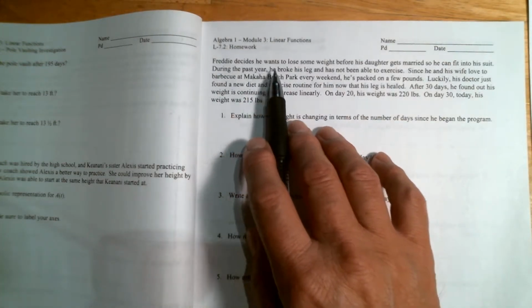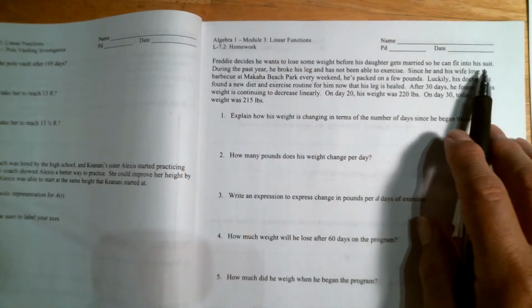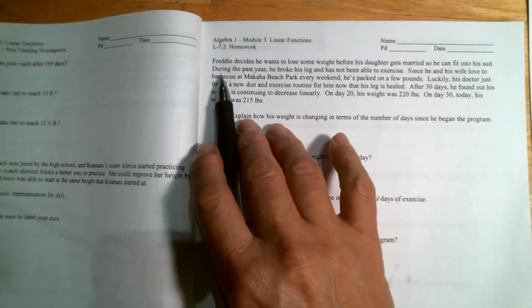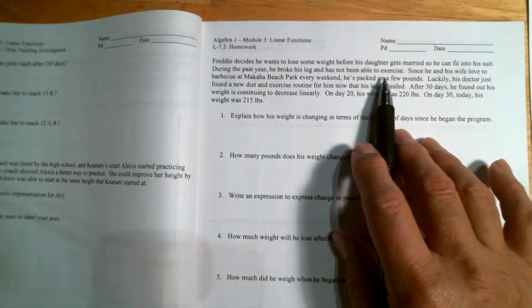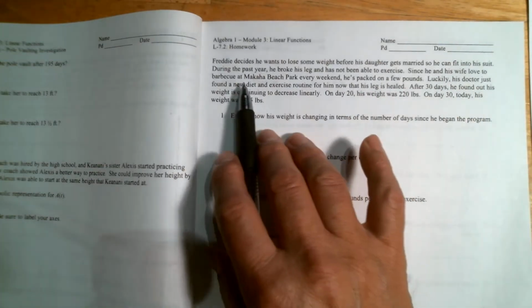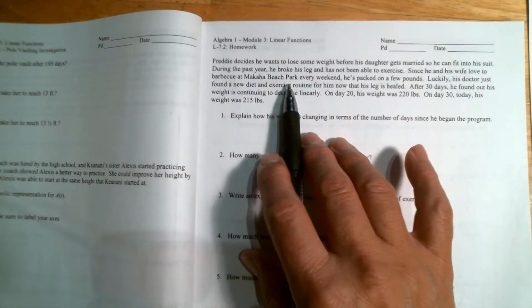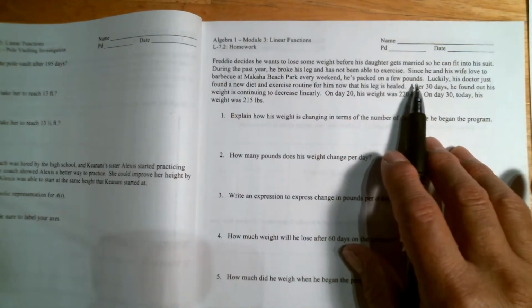Freddie decides he wants to lose some weight before his daughter gets married so he can fit into his suit. During the past year, he broke his leg and has not been able to exercise. Since he and his wife love to barbecue at Makaha Beach Park every weekend, he packed on a few pounds.